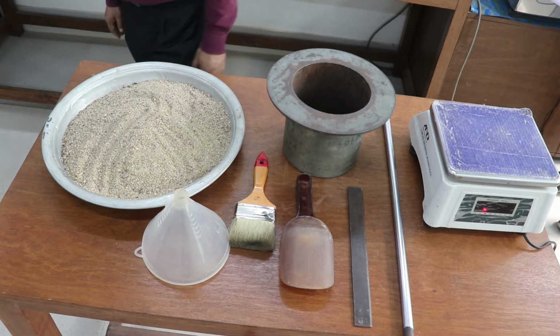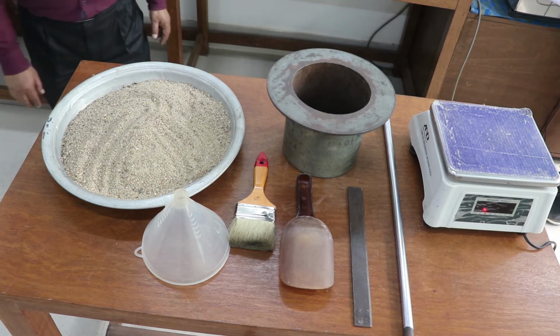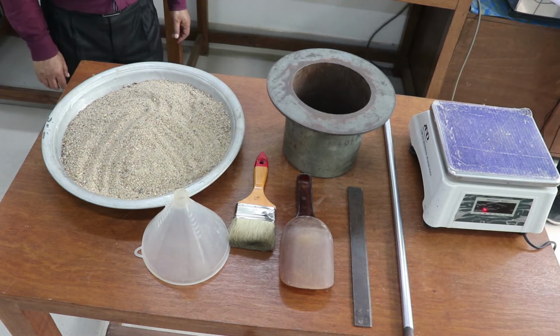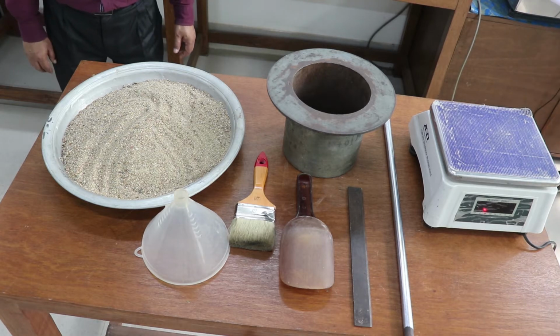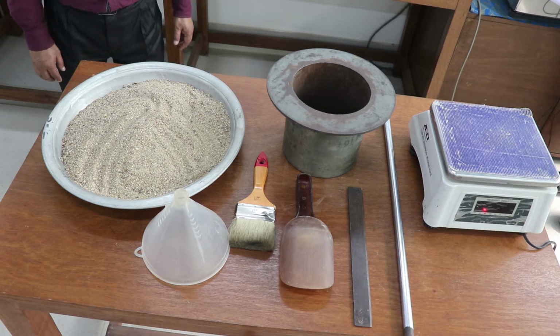Here in your experiment sheet you can find we are using the void ratios whenever we are taking the values, but in the lab or in the experiment, getting the void ratio is much more difficult. So in those cases we are using the unit weight to get the relative density of the soil.